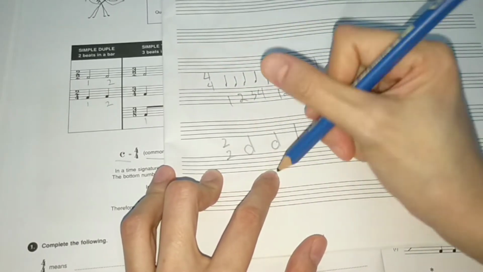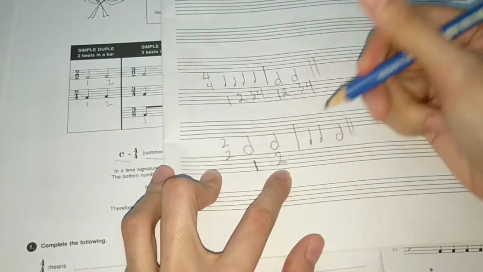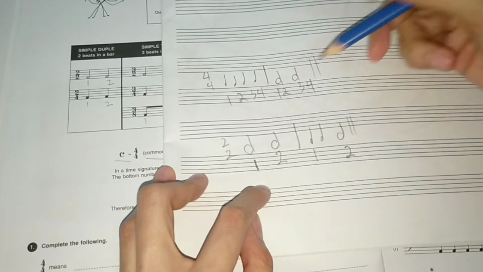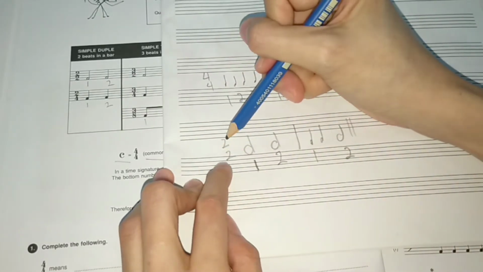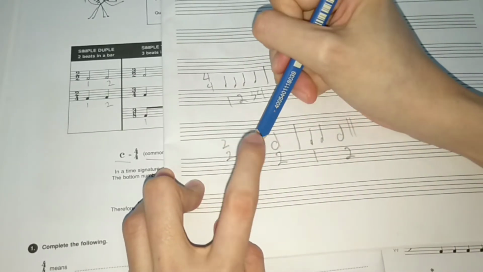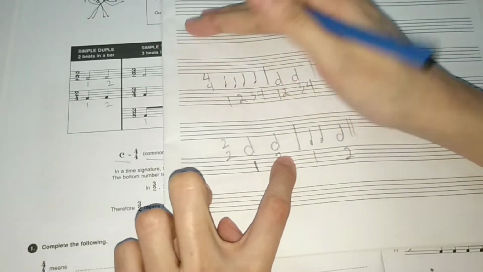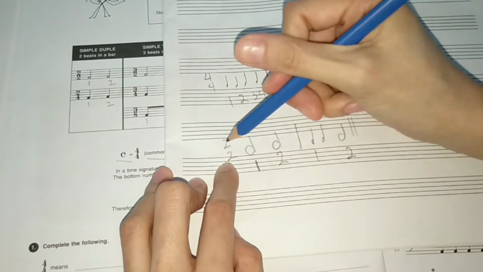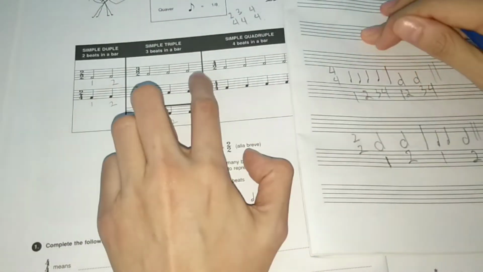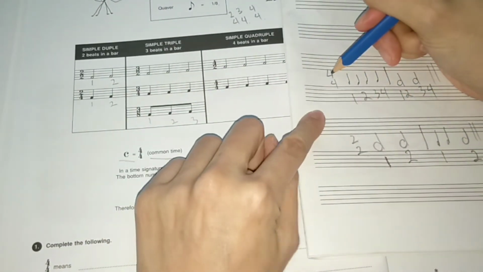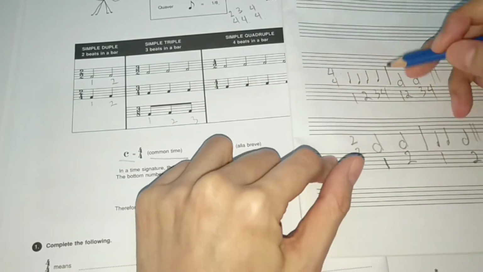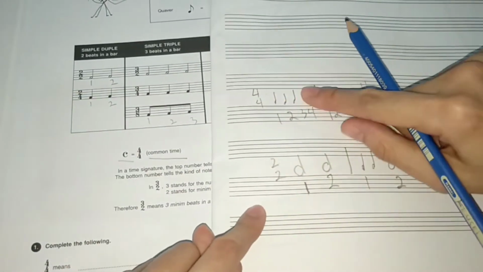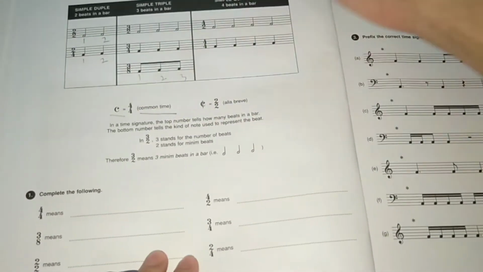But we don't call it 1, 2, 3, 4 anymore. This is 1, this is 2, these 2 make 1, and this one makes 1, which is the second one. Because in 2/2, we count in minims. 2 minims in a bar. First minim, second minim. And this is simple duple, because on top is 2. In 4/4, on top is 4, simple quadruple. Although the total of the count could be the same, they have different names.